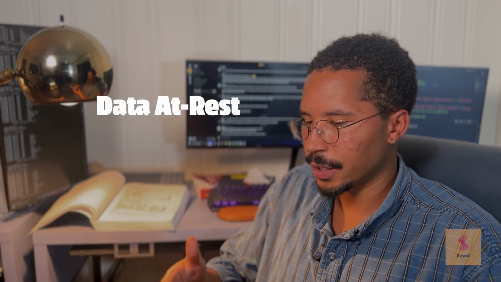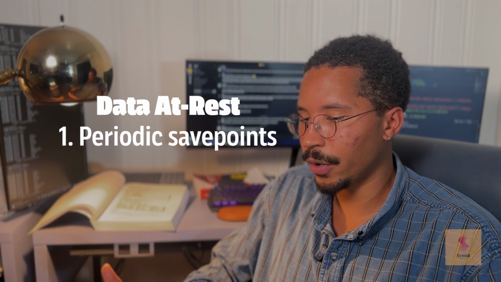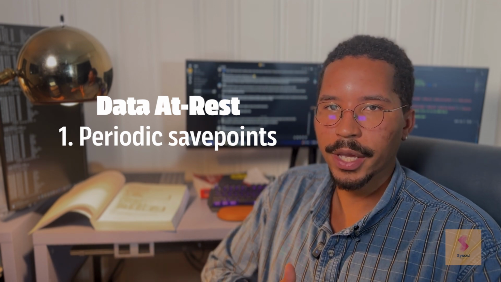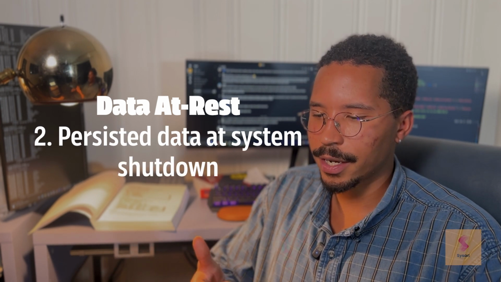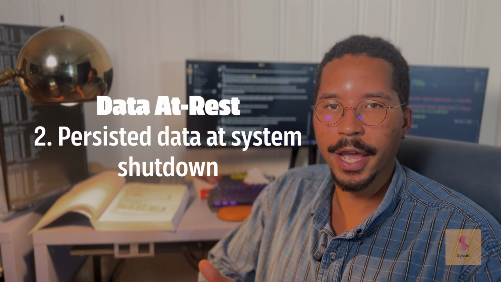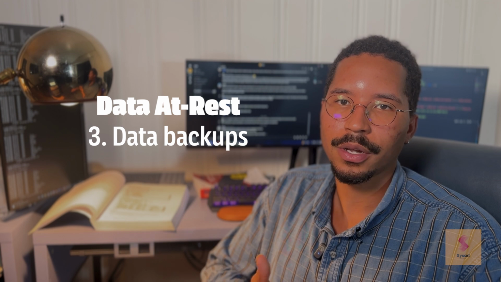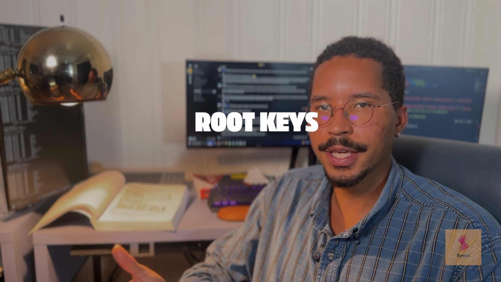So when we're talking about SAP HANA data at rest, we're talking about the data that is periodically written to a storage location throughout the day, data that is written to your storage when a database is shut down. When you take a backup of data, that data is also considered data at rest. And the encryption is done by what's known as root keys.